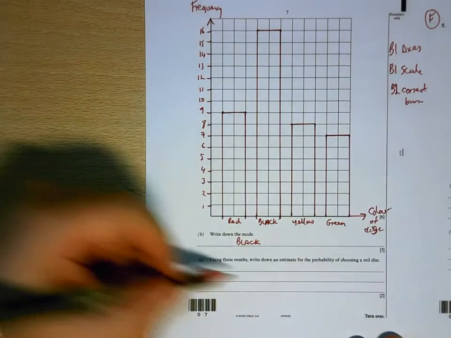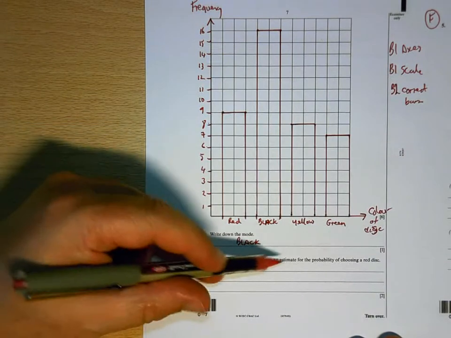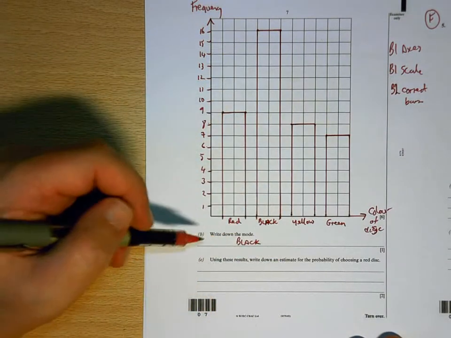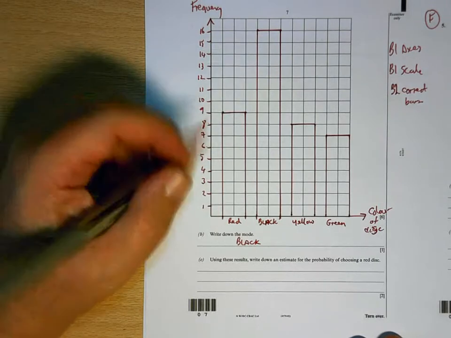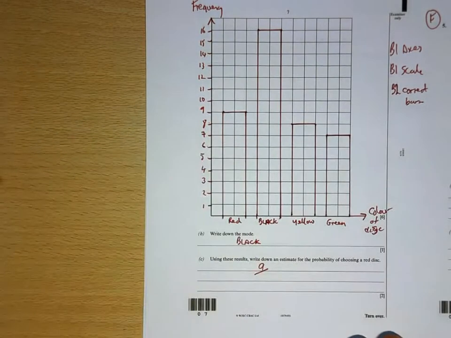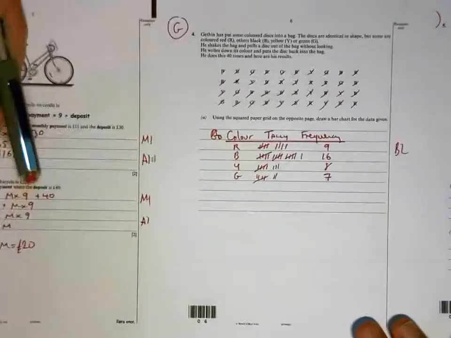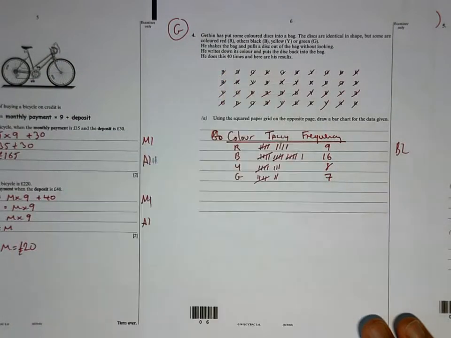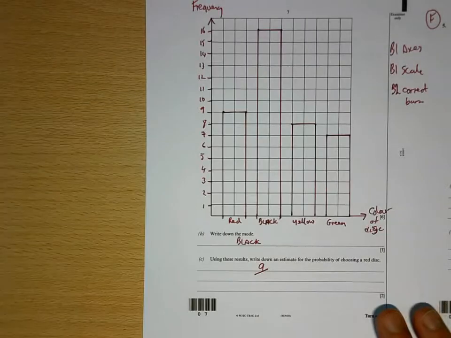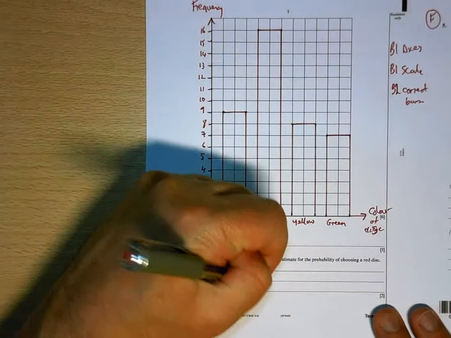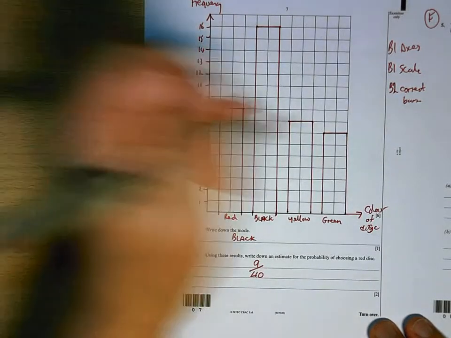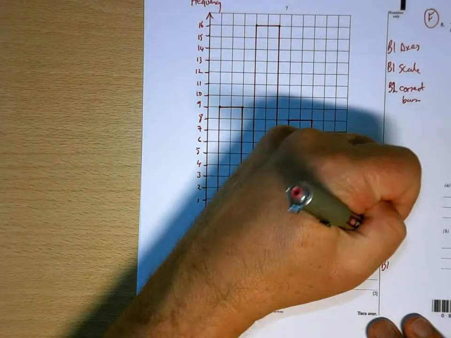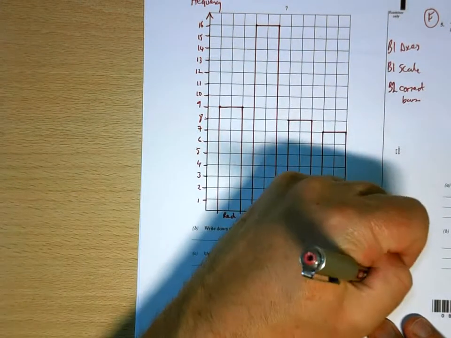And then in order to write down an estimate for the probability of choosing a red disk, what you need is how many times a red disk came out of the bag, which is 9, out of the total number of disks altogether, which is 40. He did it 40 times. So it's going to be 9 out of 40. And you get 1 mark for 9 and 1 mark for the 40.